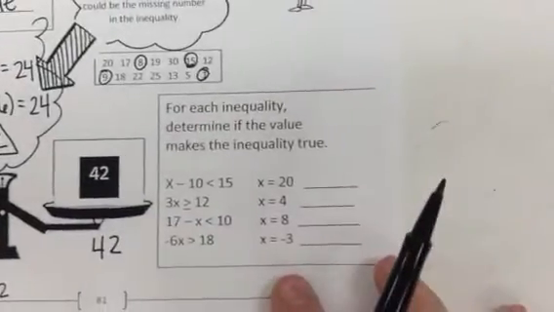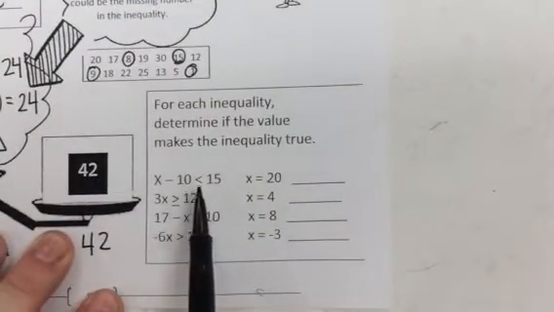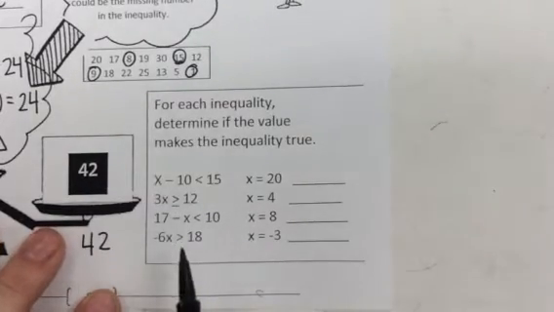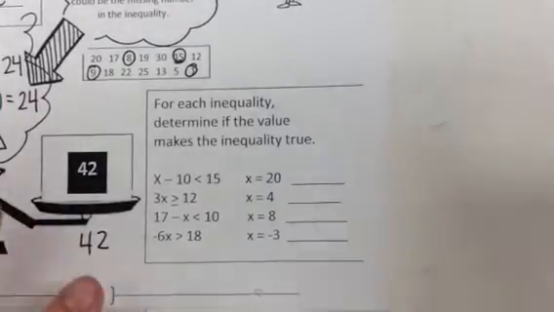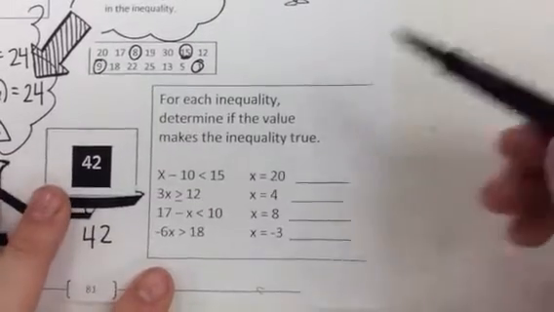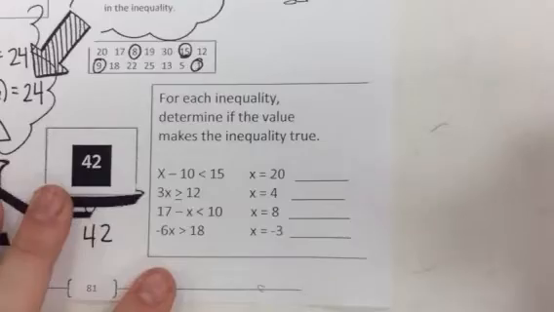So let's look at inequalities. Remember, this sign is a less than sign. This is greater than or equal to, and that's a greater than sign, or there is an equal sign to where both sides are completely equal to each other, right? So they want us to test if this value, x, on the right side, makes this inequality true.